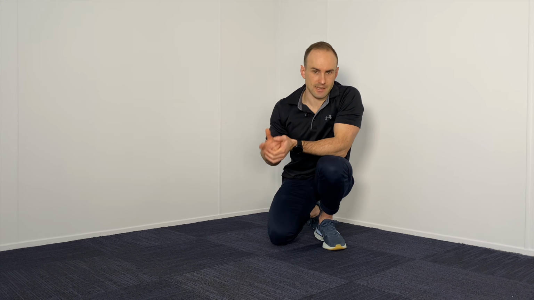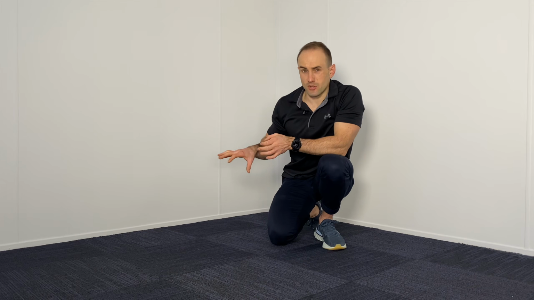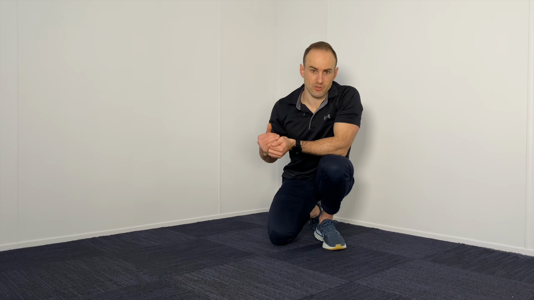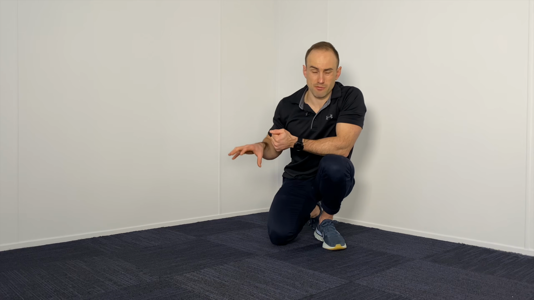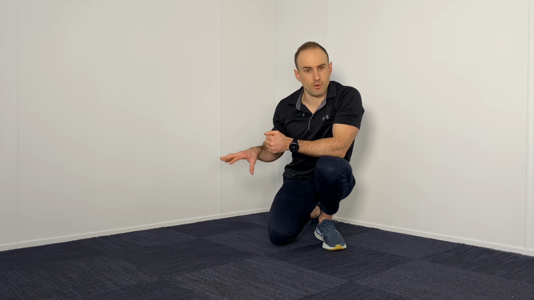Likewise, if you have a stenotic spine, or you've been diagnosed with lumbar spine stenosis, stenotic spines do not like moving into extension. You'll find that position is really uncomfortable. So if you have a stenotic spine, you want to avoid that stretch.